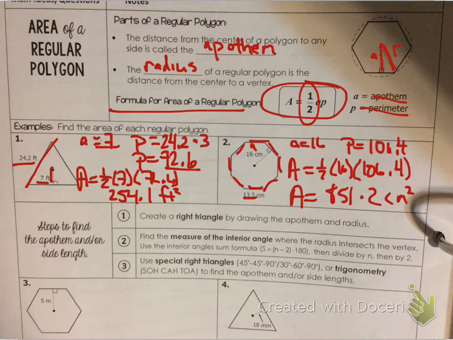Please take notice what they do to help you find the steps. Create a right triangle by drawing the apothem and the radius. Find the measure of the interior angle where the radius intersects the vertex. You can use the whole angle sums formula, divide by n, then by 2, and I'll show you what they mean by that in a second. And then use special right triangles or trigonometry. That's where things get a little interesting.